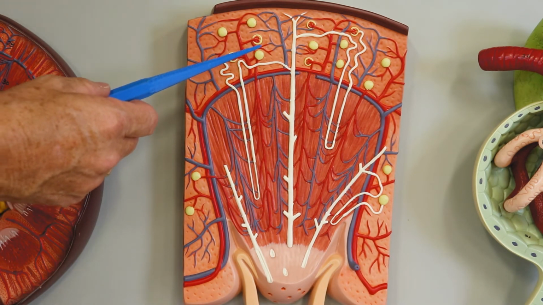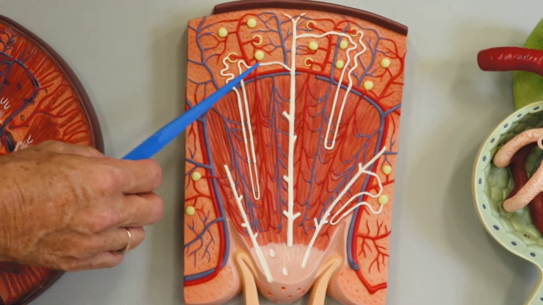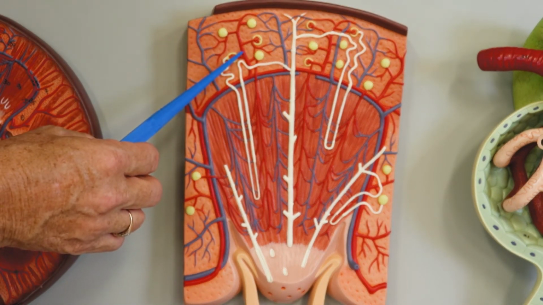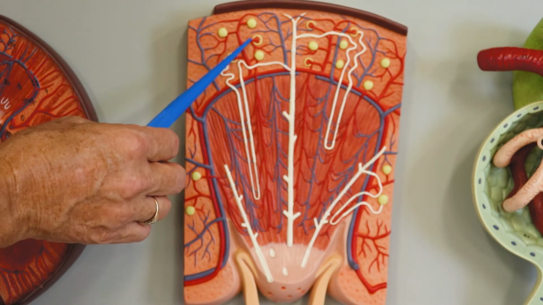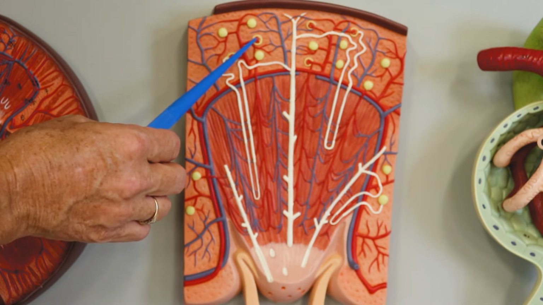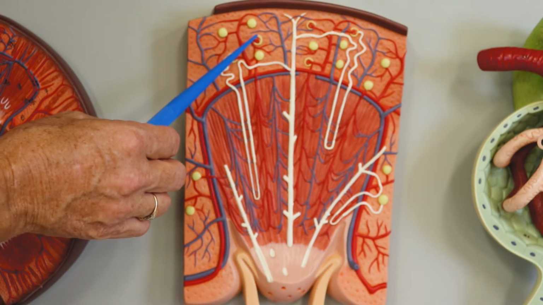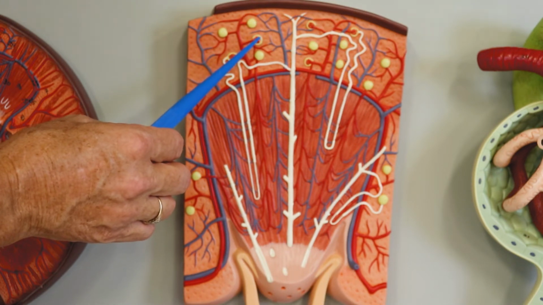Sometimes they are also called the interlobular arteries and veins. And off of the cortical radiate artery comes an afferent arteriole. And the afferent arteriole ultimately is going to form the glomerulus, and the glomerulus is the filter of the kidneys.